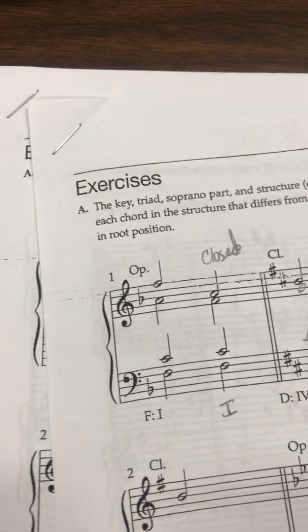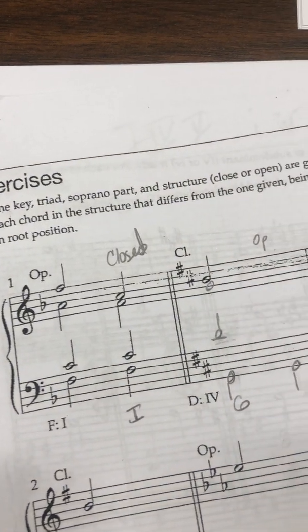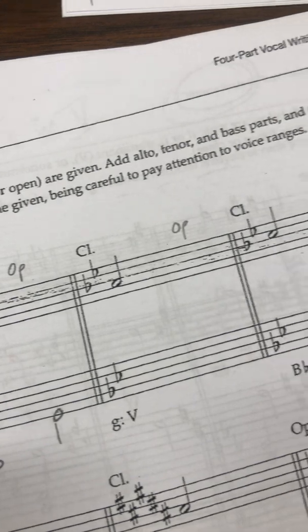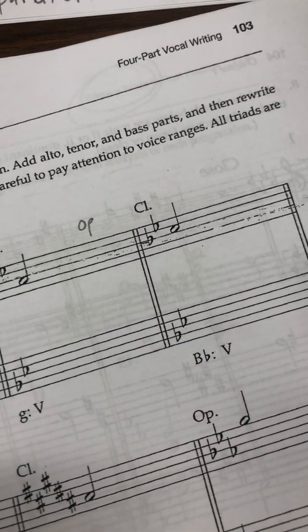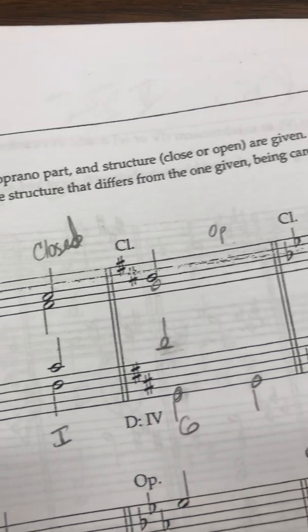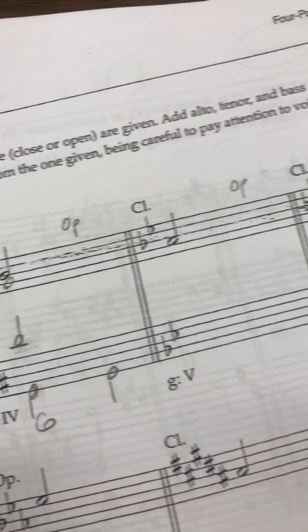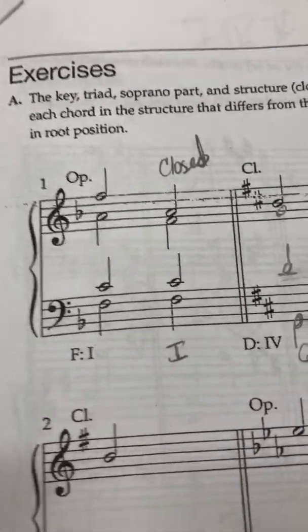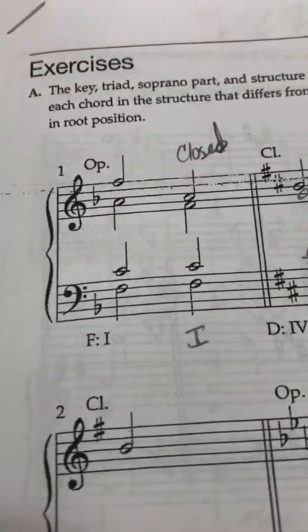All right, we're on page 103. It says, the key, the triad, the soprano part, and structure, closed or open, are given. You're supposed to add the alto, tenor, and bass parts, and then rewrite each chord in the structure that differs from the one given, being careful to pay attention to voice ranges. All triads are in root position, okay? So this is number one.